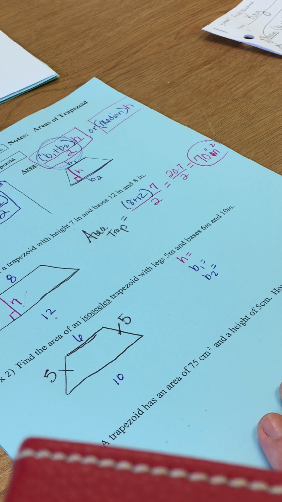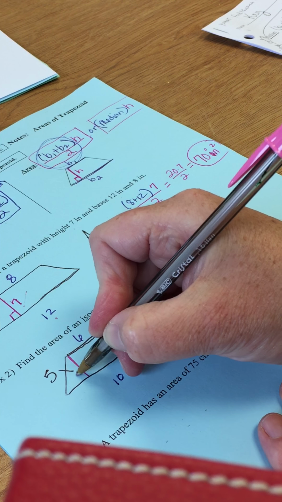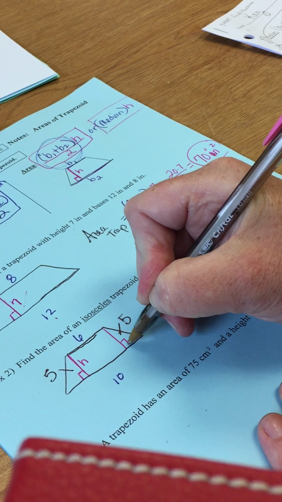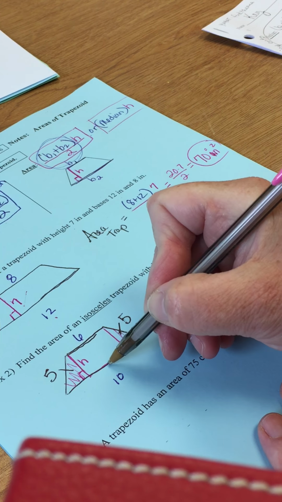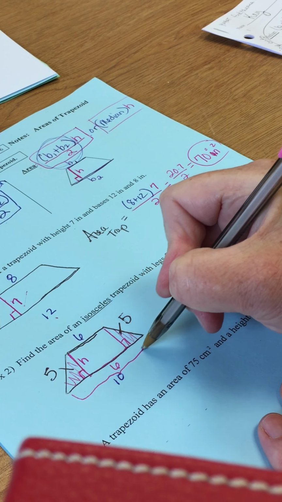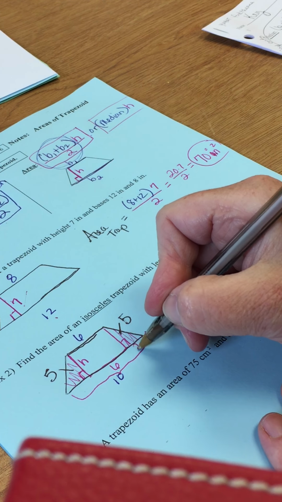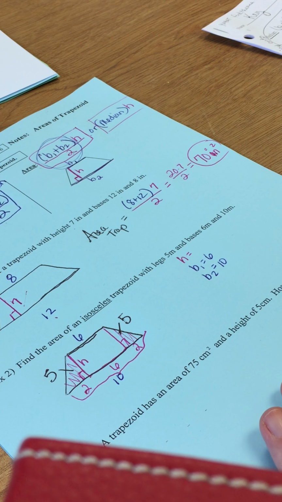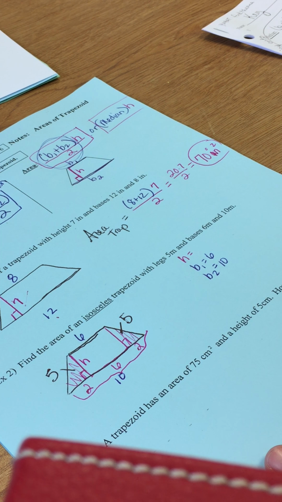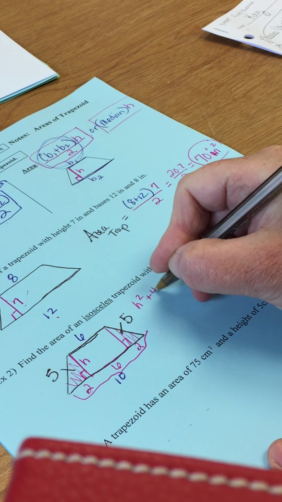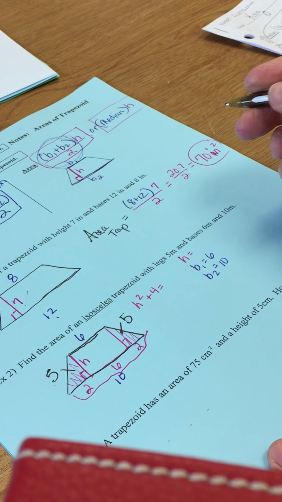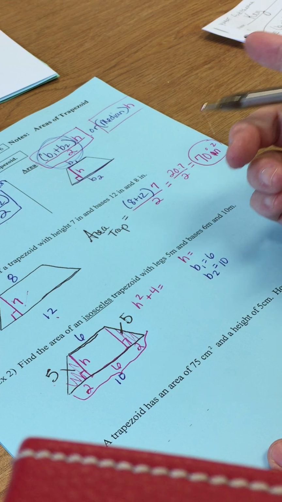So, do I have either of those? Well, you have your 6 and you have your 10. How am I going to find my height? Well, you need to make it. And I need to put another one over here. Notice these are the same. The distance between these two is 6. The whole is 10. So that's 4 left over to split, 2 and 2. And then how do I find my height? I would find my height by using the Pythagorean theorem. H squared plus 4 equals 5 squared.